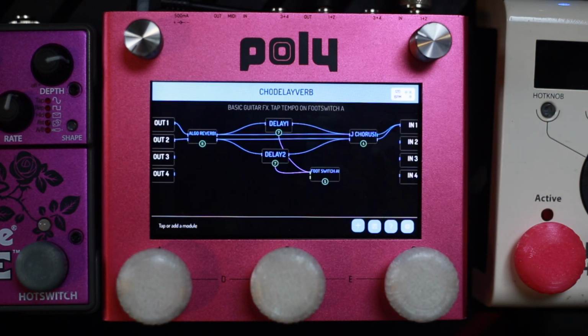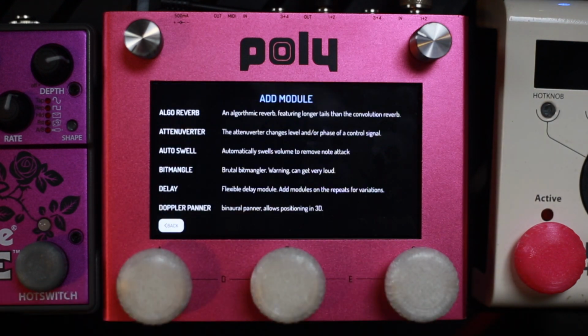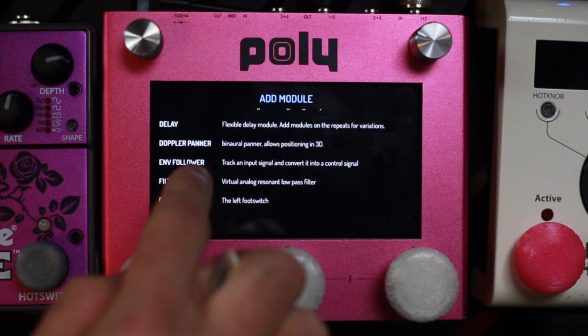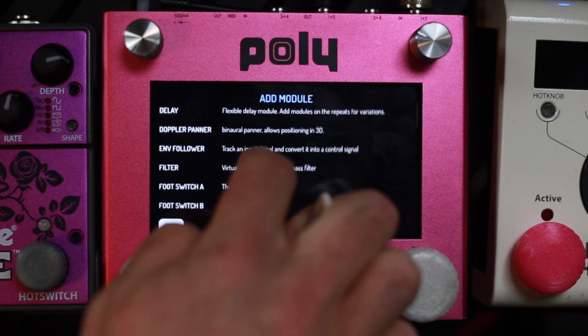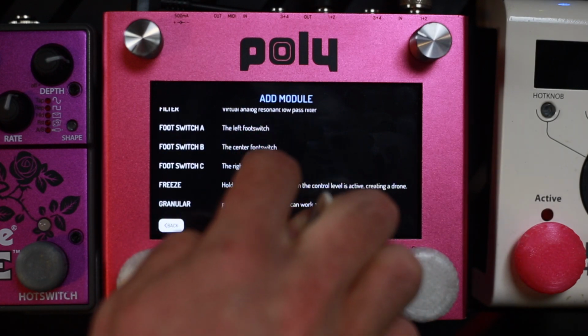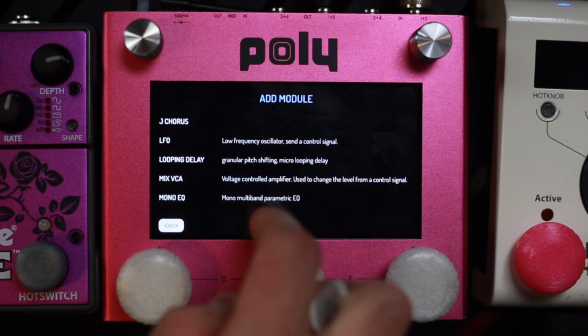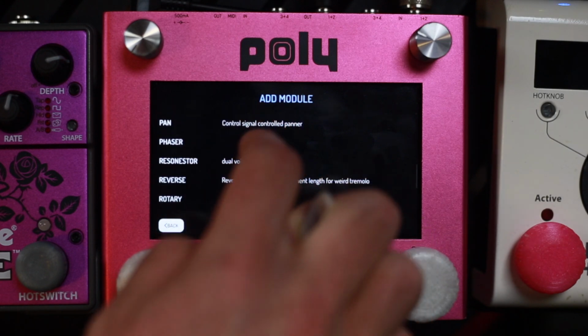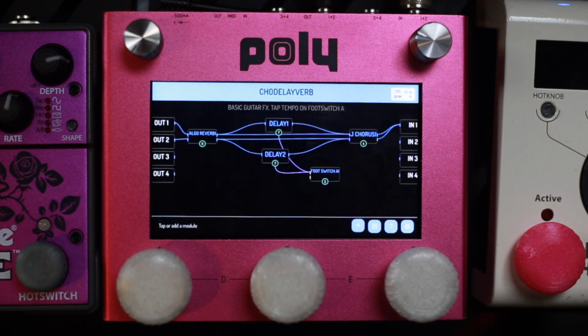There's also a whole different set of firmware devoted to modulation called Bebo, which has some choruses, some phases, some other really cool modulation-focused stuff rather than the convolution, reverb, and delay stuff. If you take a look at what you've got available in Bebo, you have the algorithmic reverb, you've still got the auto swell, the bit mangler, the delay. There's this really interesting Doppler panner in there, which models a physical space. You've got the cool new granular blocks, the freeze, this J chorus. There's a looping delay, which is also in Digit. There's a compressor, a phaser, a resonator. I'll try to show off some of those with a couple of these patches that I've written.